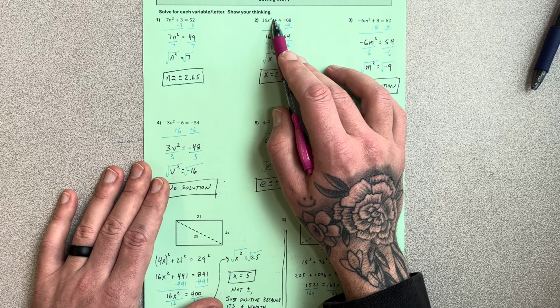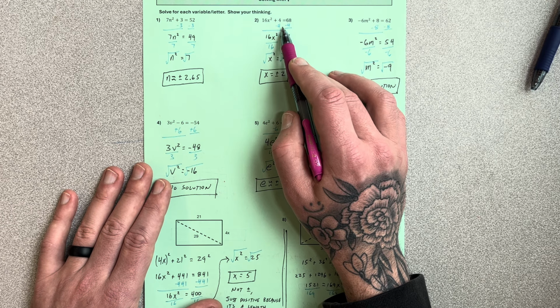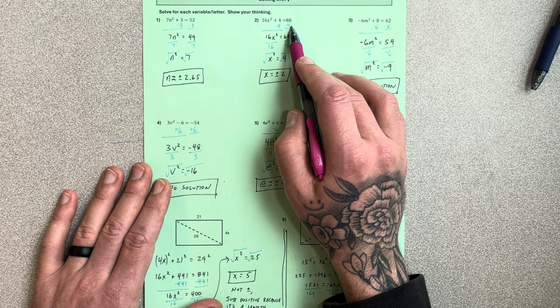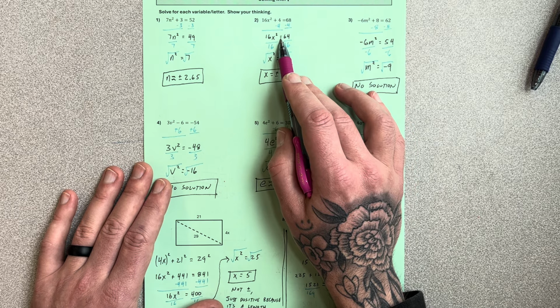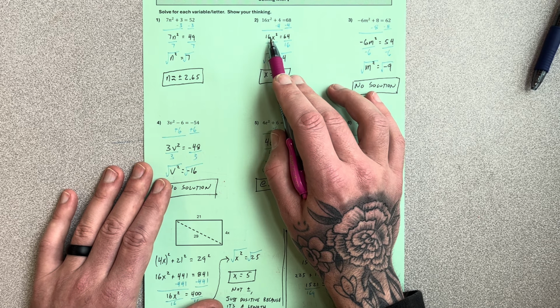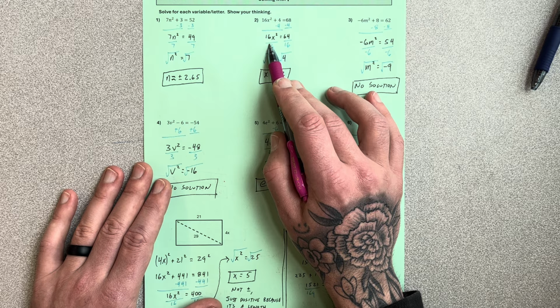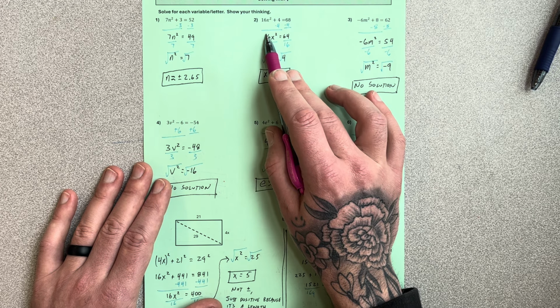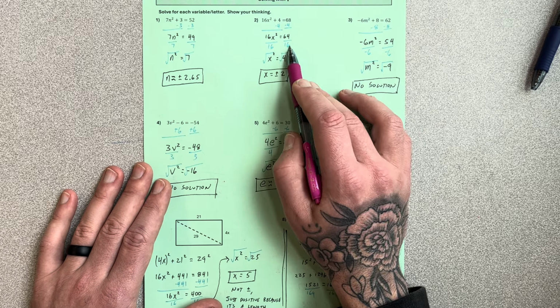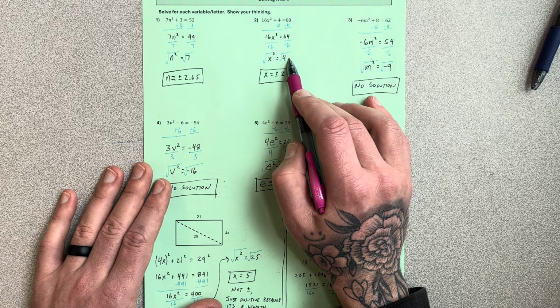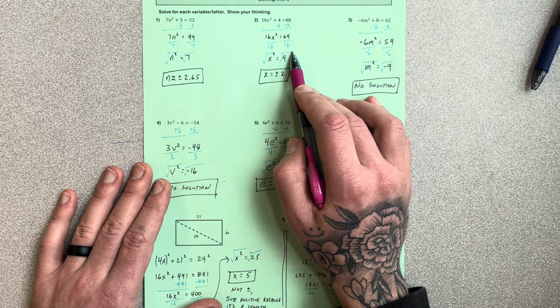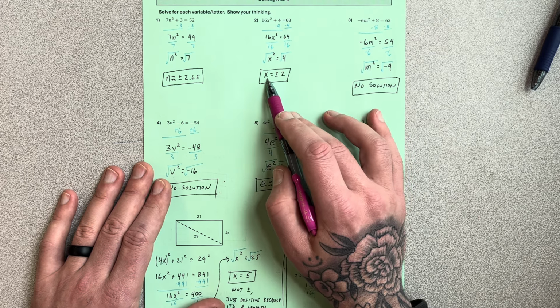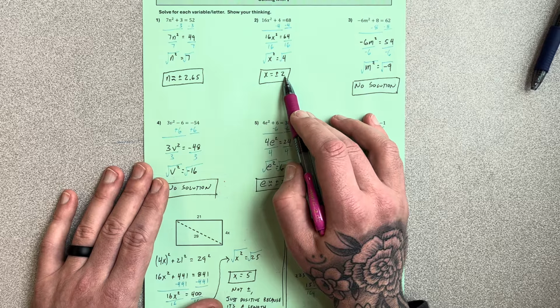Number 2, 16x squared plus 4 equals 68. Subtracting 4 from each side, that's our first move. That gives us 16x squared equals 64. Nobody cares what 16x squared is, so we divide by 16. If you see it, divide by it, right? Divide both sides by 16 to learn that x squared equals 4. Square root of both sides. 4 is a perfect square, so we learn that x equals both positive and negative 2.